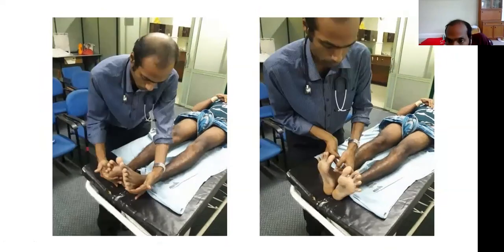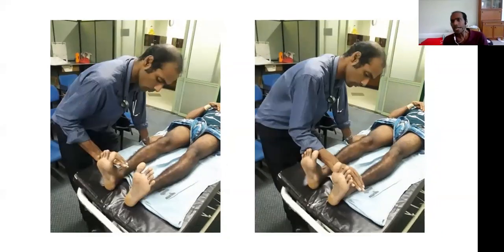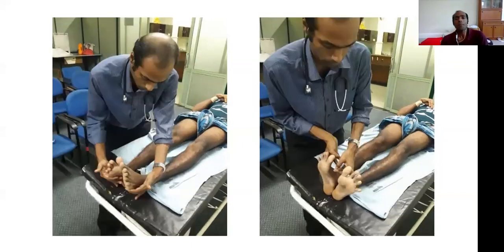Right? Okay. So then you can examine the big toe separately if you like. And then move on to inversion and eversion. You can examine the dorsiflexion of the big toe separately if you like. Might be relevant in some cases. But here, then you look for inversion and eversion.